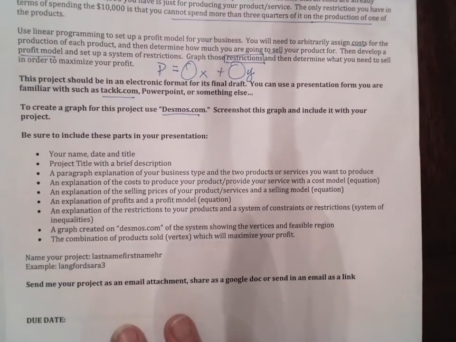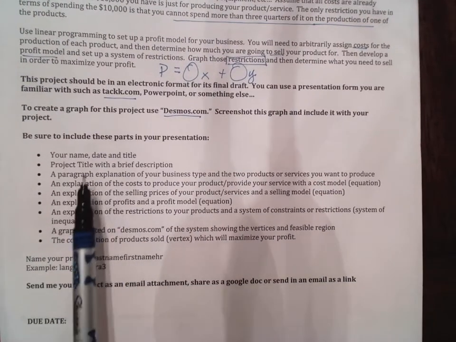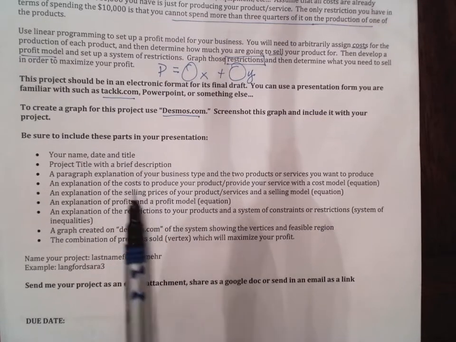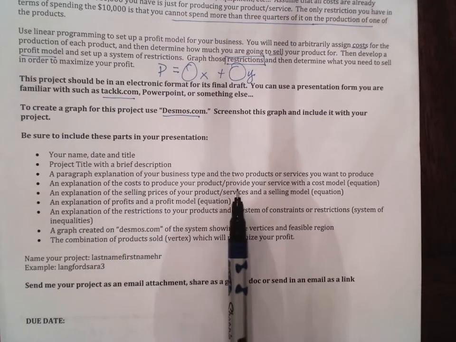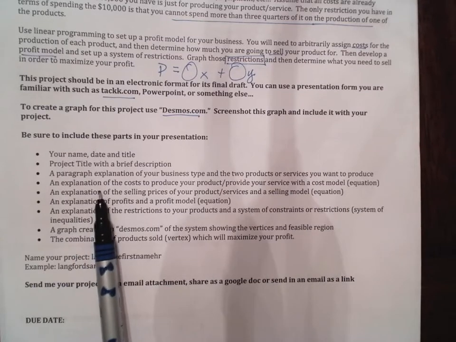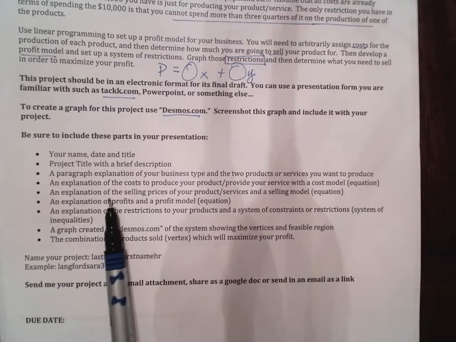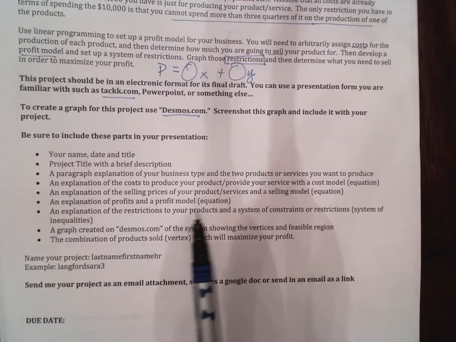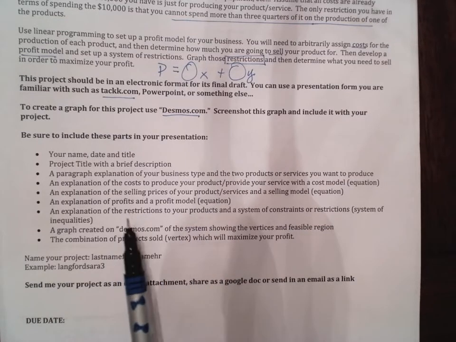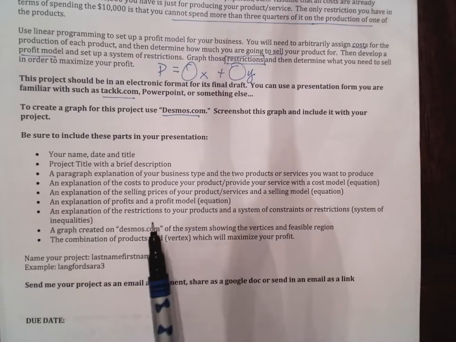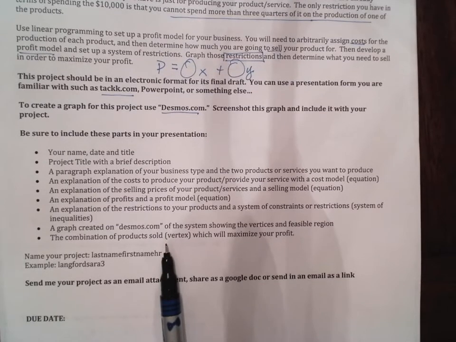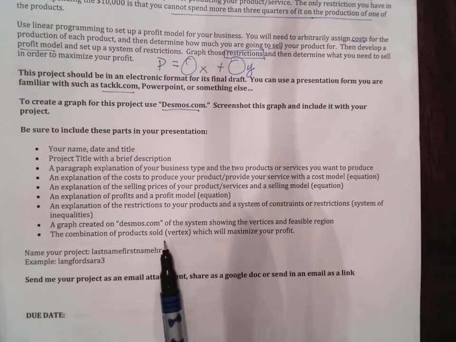Here are the things to include in your project: your name, date, and title with a brief description, paragraph explanation of your business type and 2 products or services, an explanation of the costs, an explanation of the selling prices, an explanation of the profit and the profit model, which is the equation, an explanation of the restrictions and give those inequalities, the graph on Desmos, and then the combination of products and services that will maximize your profit.